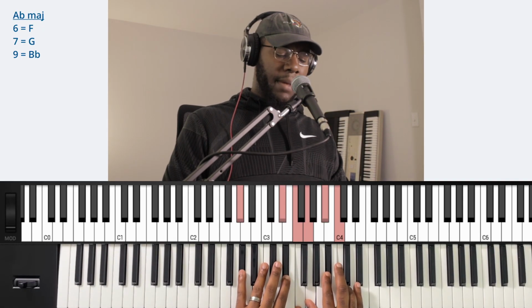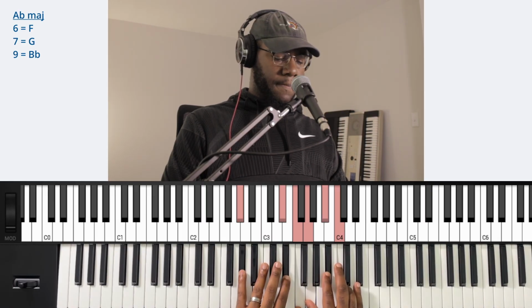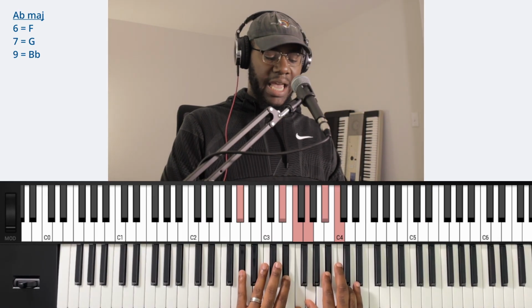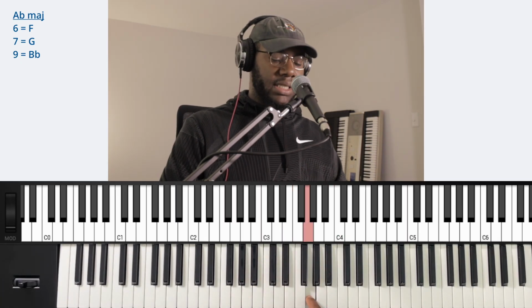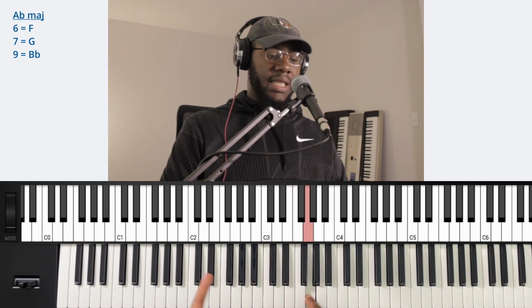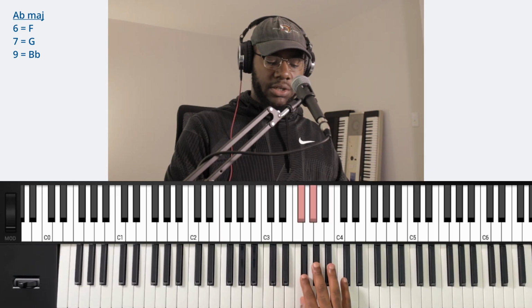Now what you're going to notice about this 5 chord right here, this A flat major, is that when we add the 7, we're adding a major 7, and that major 7 is not diatonic to the key of D flat. Here's our D flat major scale.